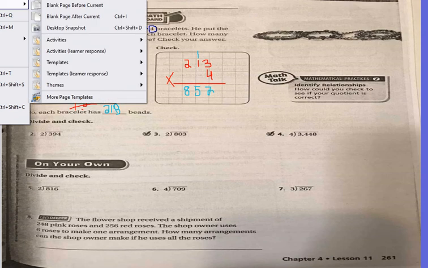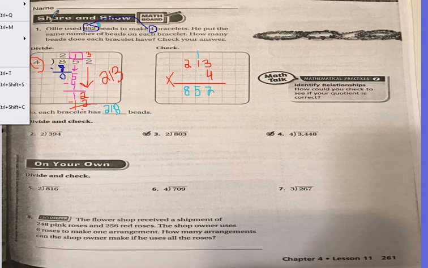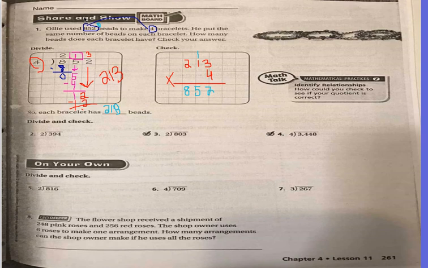Oh, don't want to talk to you, Siri. Page after. Okay.